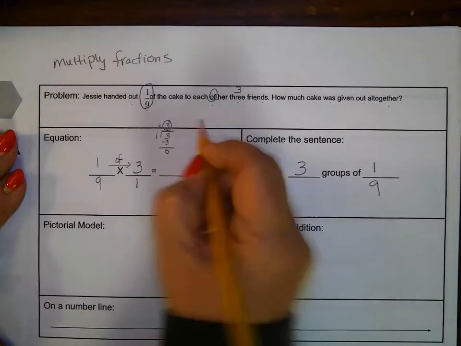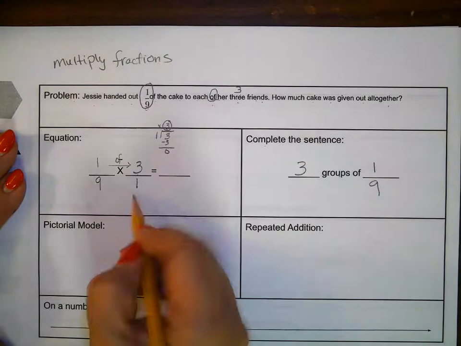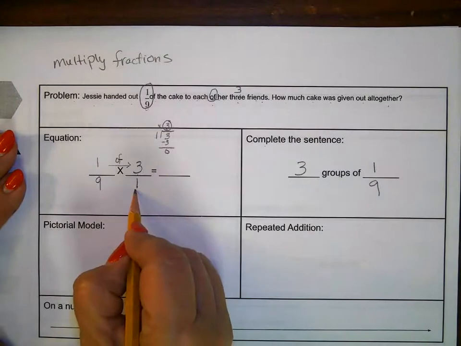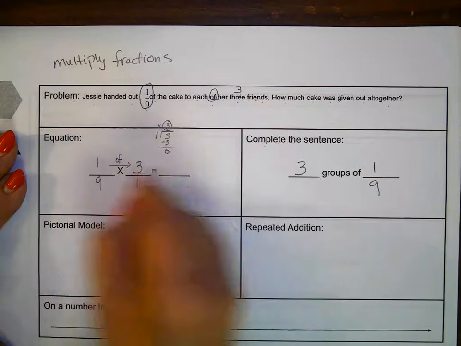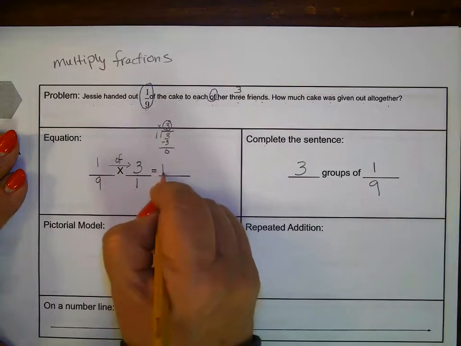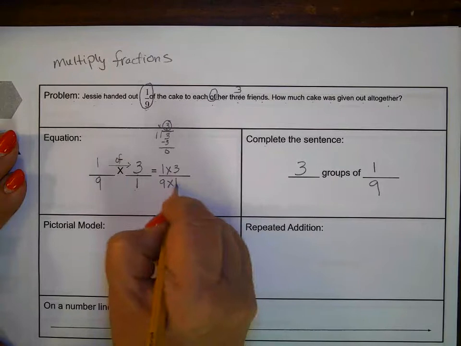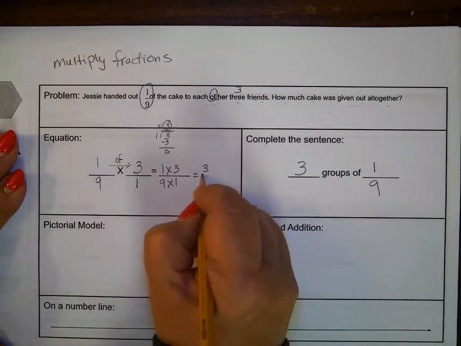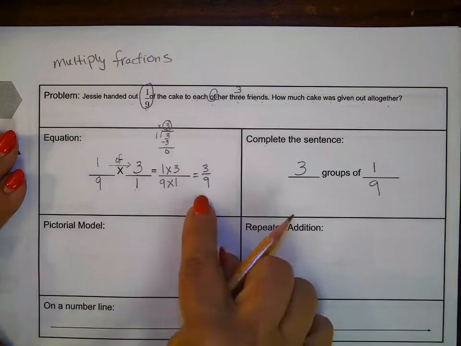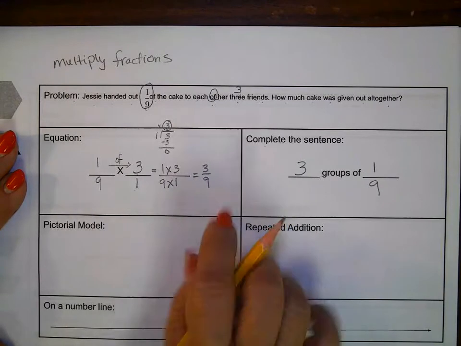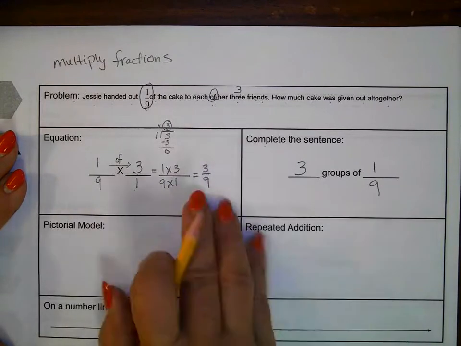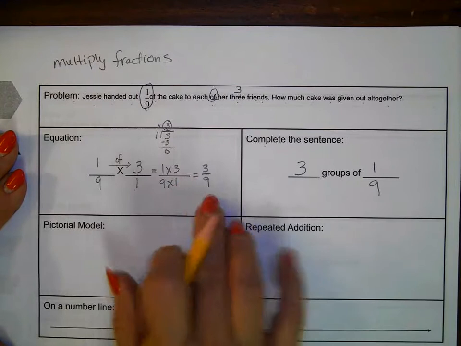So this is 3. So the value of 3 does not change. So this is why we put 1 underneath. Now we said that we were going to multiply straight across. So this now becomes 1 times 3 over 9 times 1 equals 3/9. I'm going to keep it that way just for right now, but we're going to simplify it later. And so if I think about how you would simplify that.